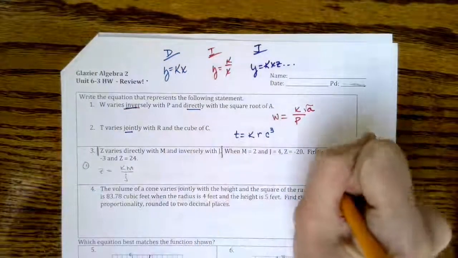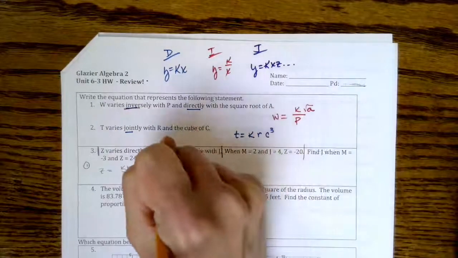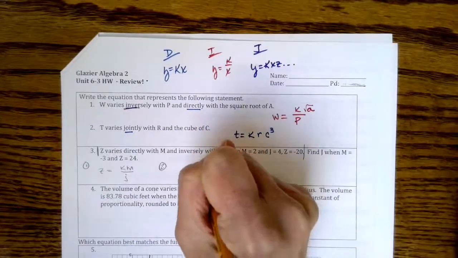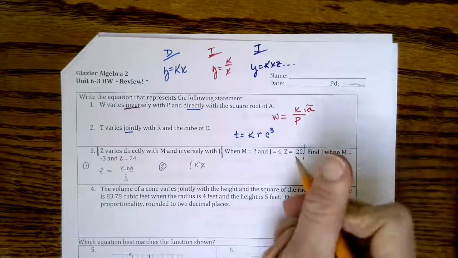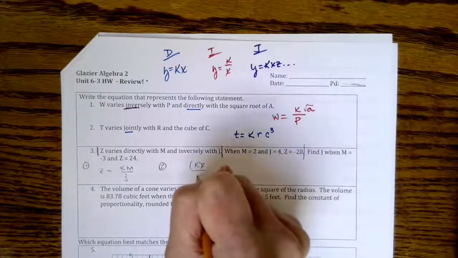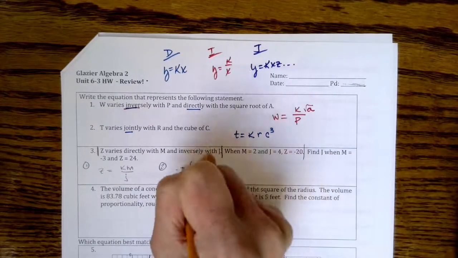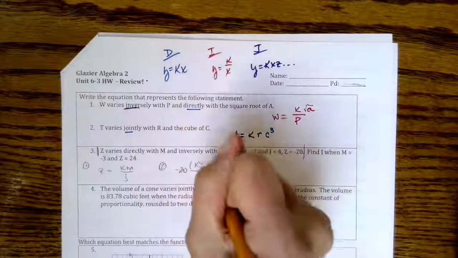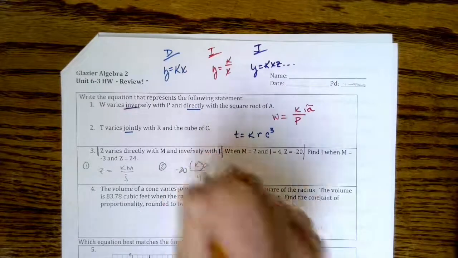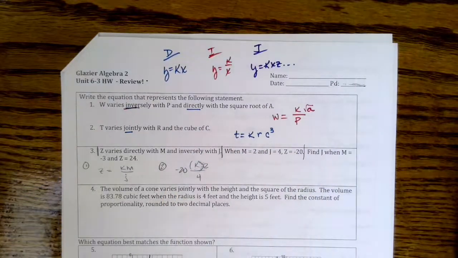Now for the second part, they give me some data. They say, hey, when m is 2, my k is unknown, my j is 4, z has a value of -20. So what I can do there is now find and solve for this k that shares this relationship.